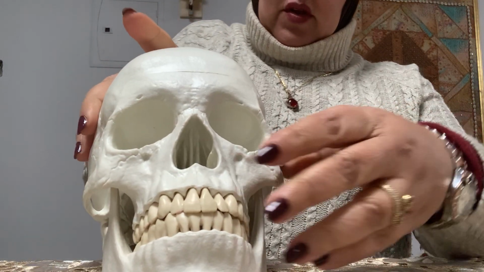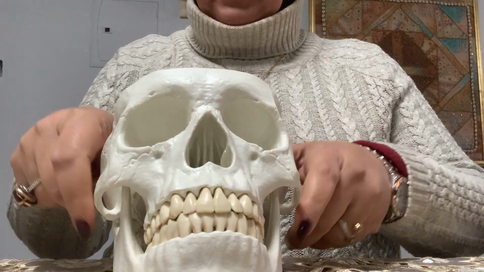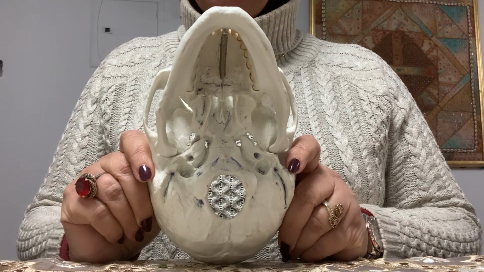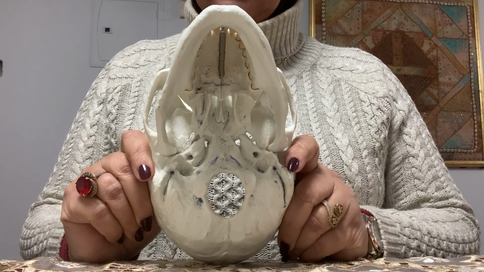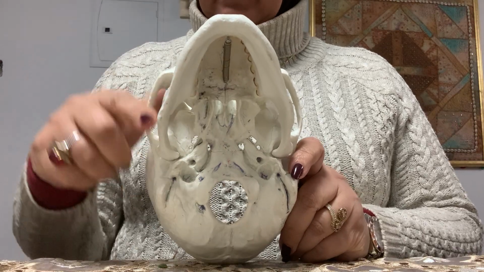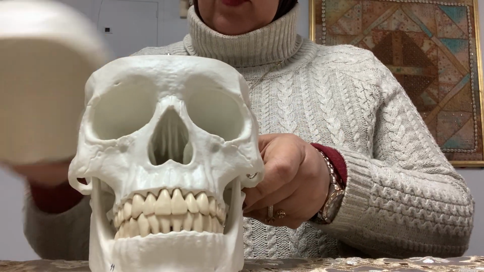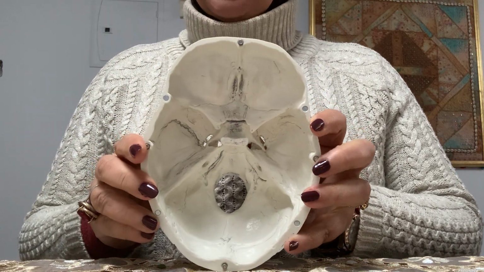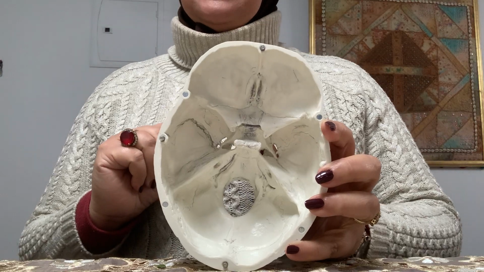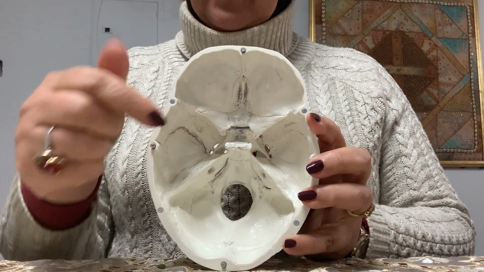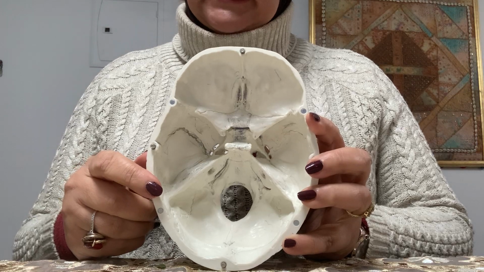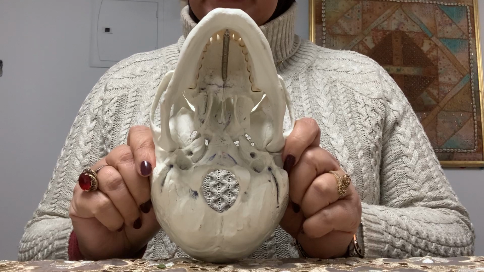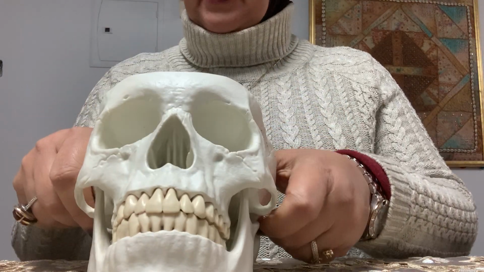What else? We can also see the base of the skull. This is called norma basalis. The base of the skull could be seen from outside, or if I remove the cap, I can look at it from inside. So we have two norma regarding the base: norma basalis interna, if I'm looking to the inside of the skull, and norma basalis externa, this is from outside. So let's start our description.